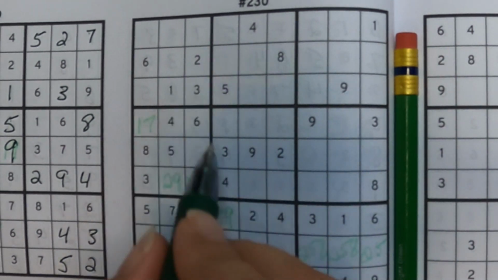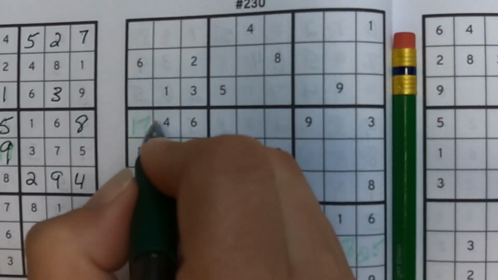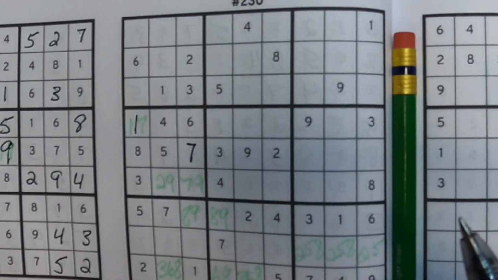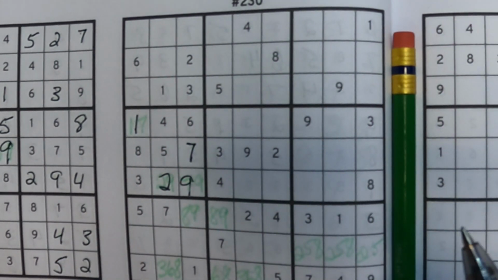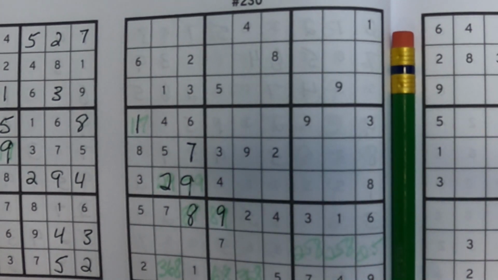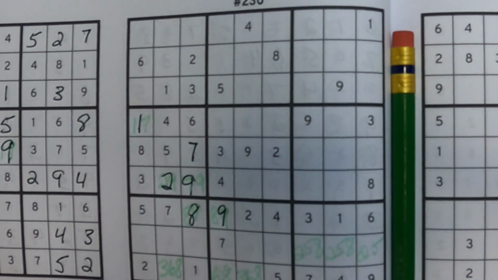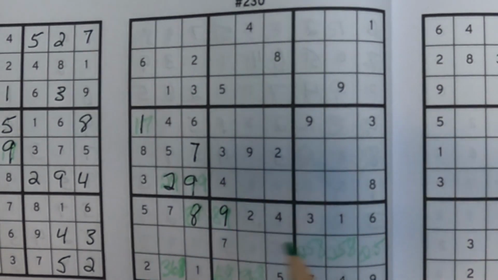But with that 1, 2, and this 9, that means this is our 7. So that would make this our 1. And this our 9 and our 2. That 9 makes us our 8, 9. We can get rid of this 8 here.